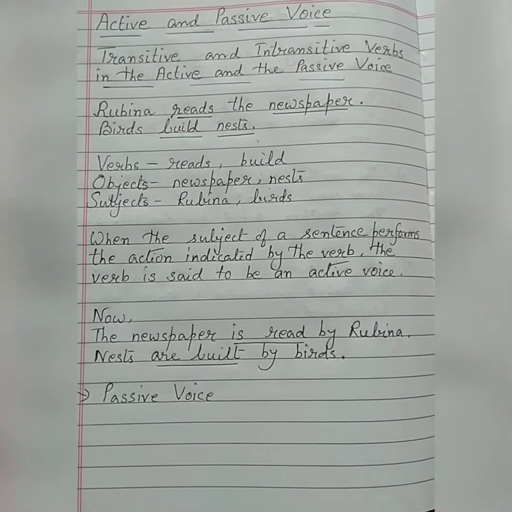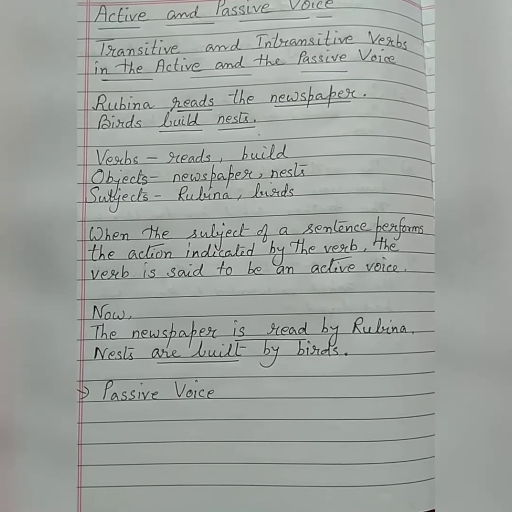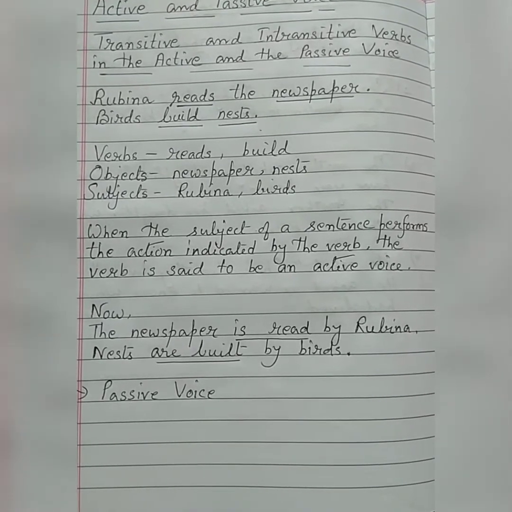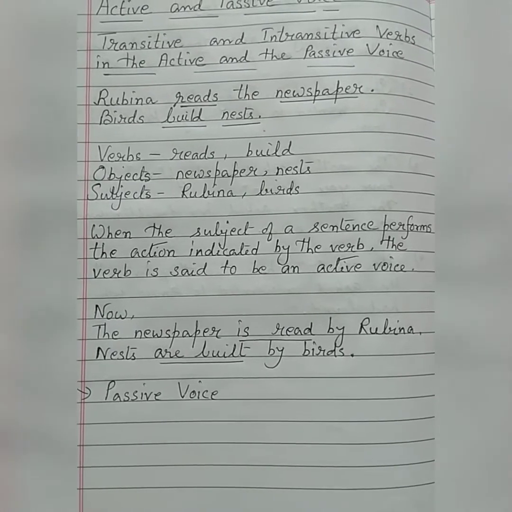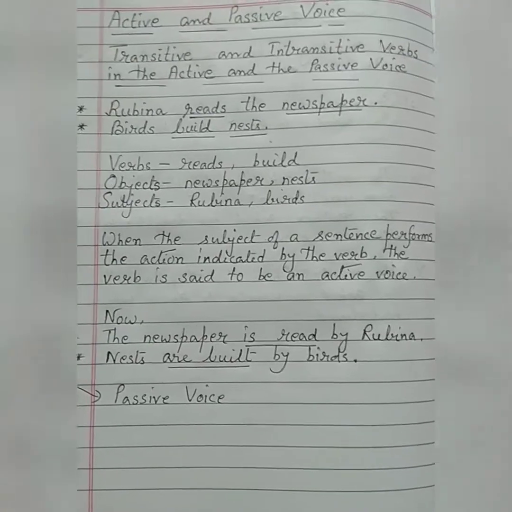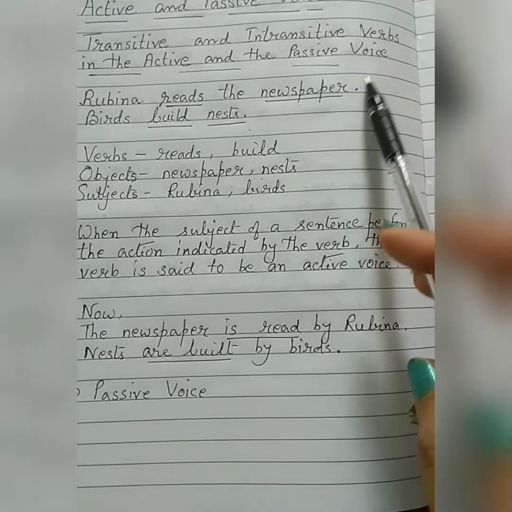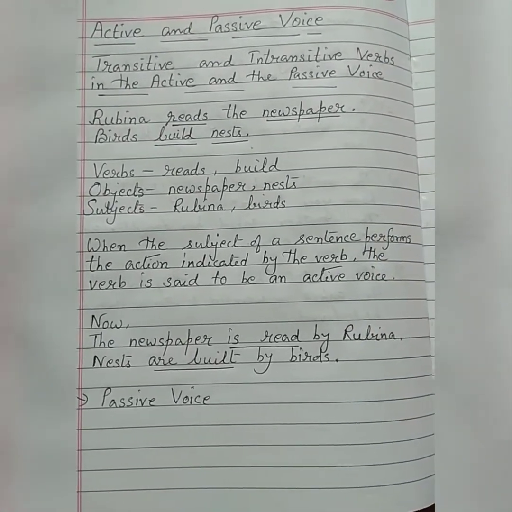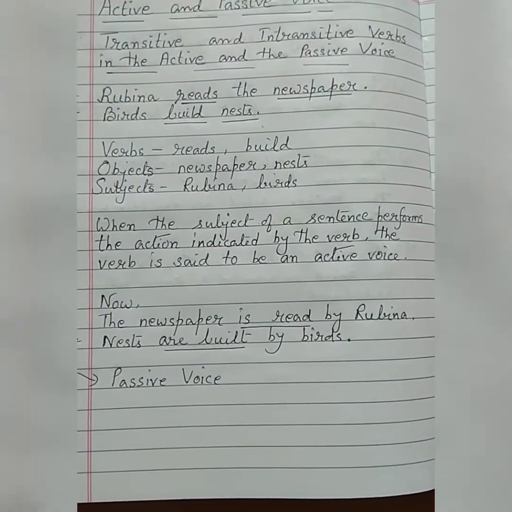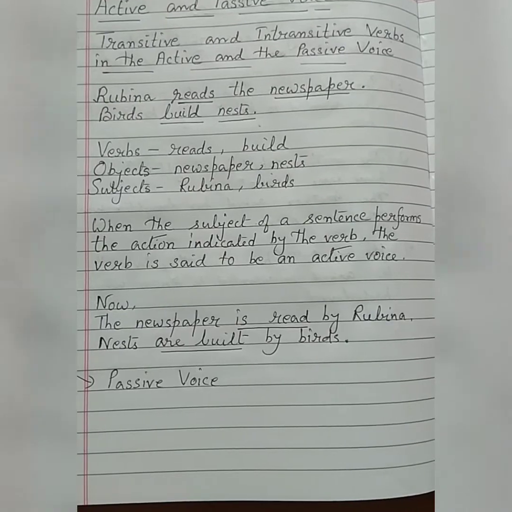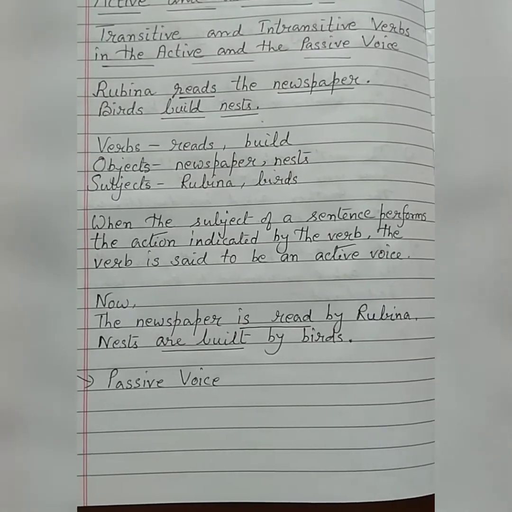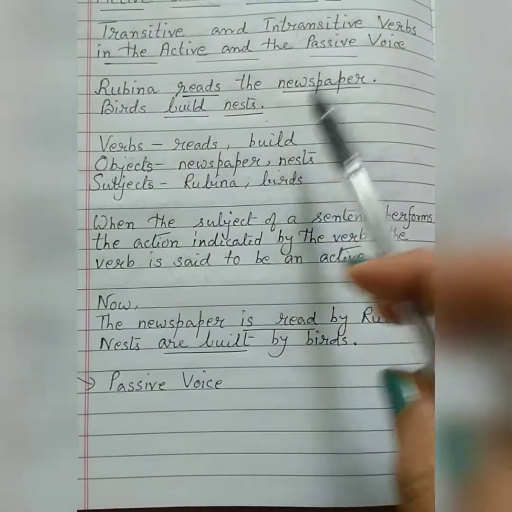So, today you will learn about the active and the passive voice. You will also learn how to convert one voice into the other. So, let me first tell you about the transitive and intransitive verb. I have given two examples here. You will understand easily. Rubina reads the newspaper, and one more example is birds build nests.